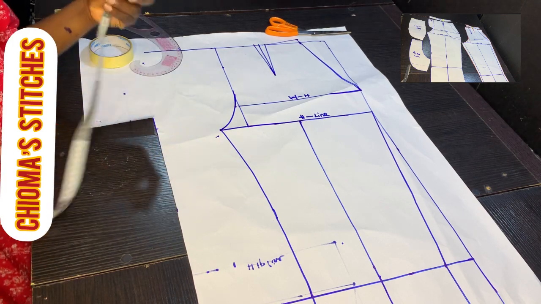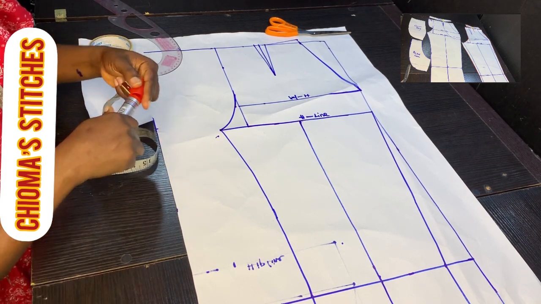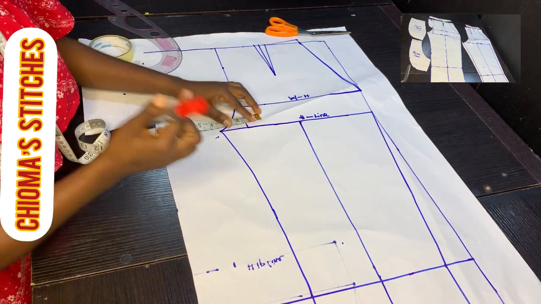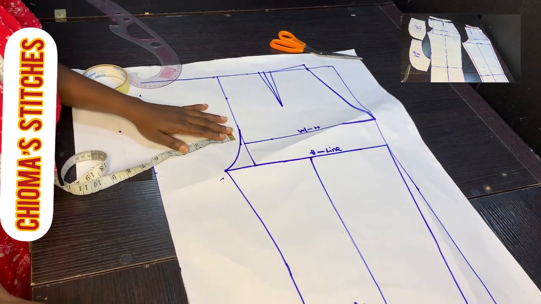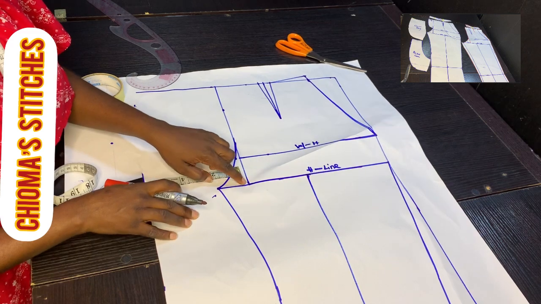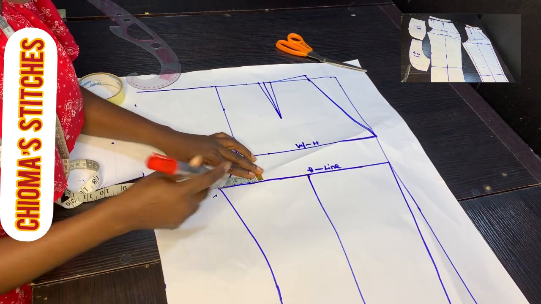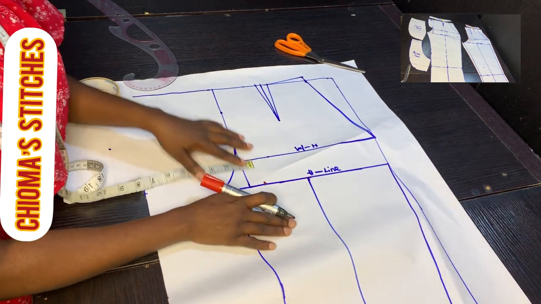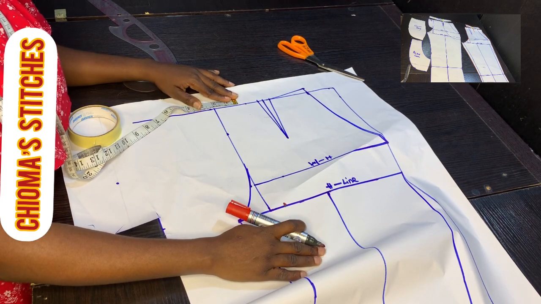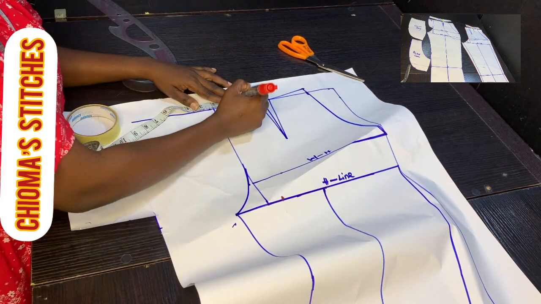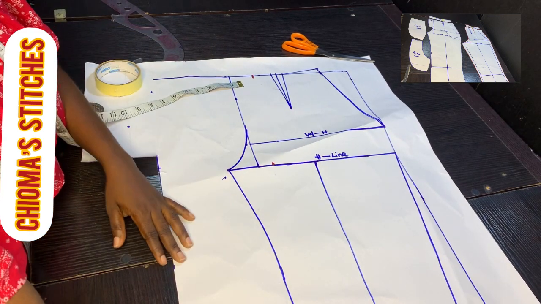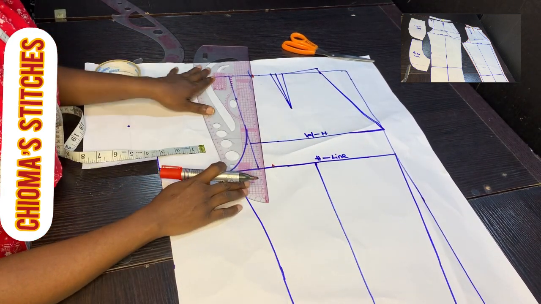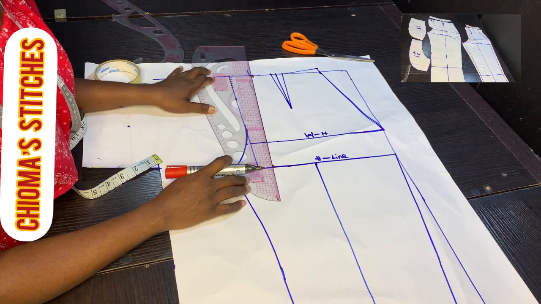So for hip 38 and above, you can use 1 inch. Me, I am 42, so I can use 1 inch. So I'm going to come in from this line. I will go in by 1 inch, and then come to the waistline and I will mark 2 inches. I'm going to connect these two lines with a straight rule, and I'll mark it all the way to the end of this thing.